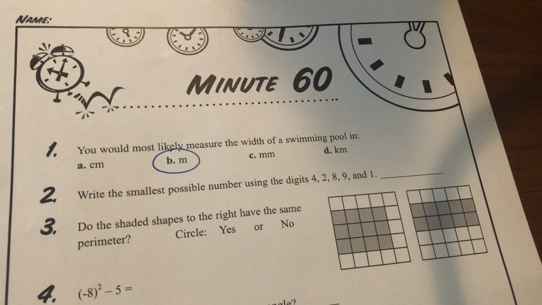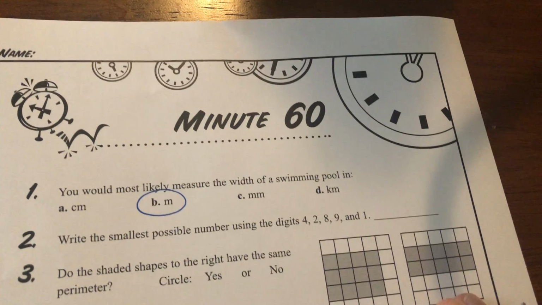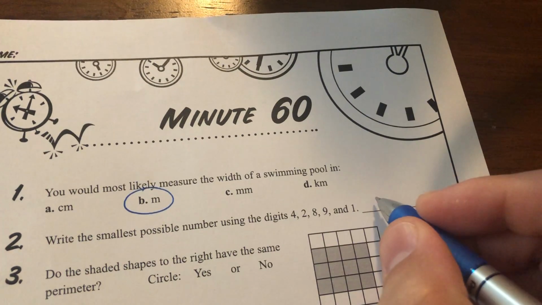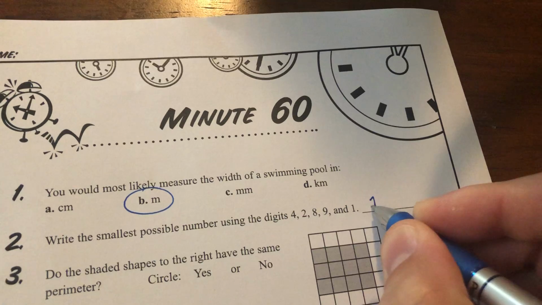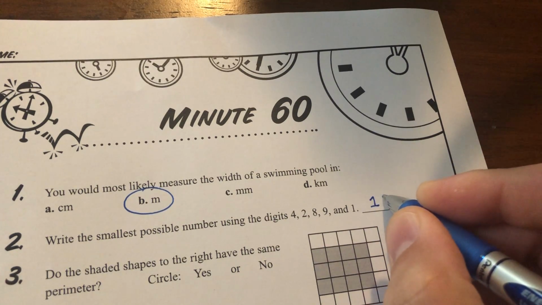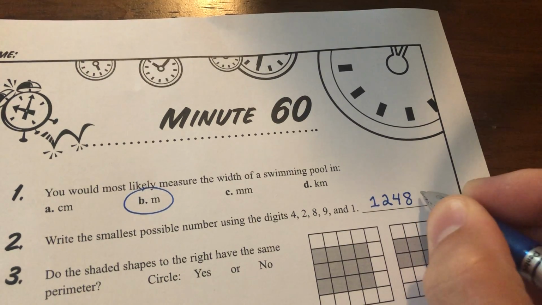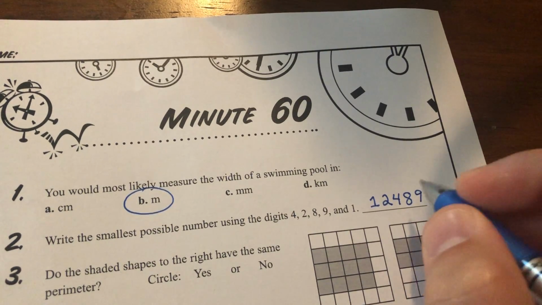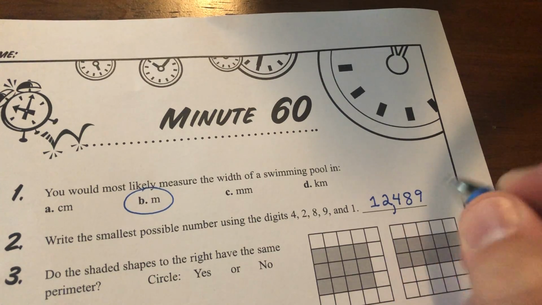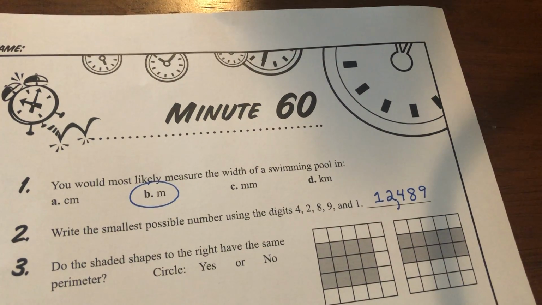Number 2, write the smallest possible number using 4, 2, 8, 9, and 1. So if I'm writing the smallest number possible, I've got to start with the smallest number, which was 1. And then would come the 2, and then the 4, and then the 8, and then the 9. So it'd be 12,489, the smallest number with those 5 digits.